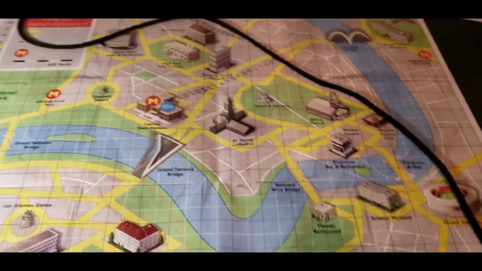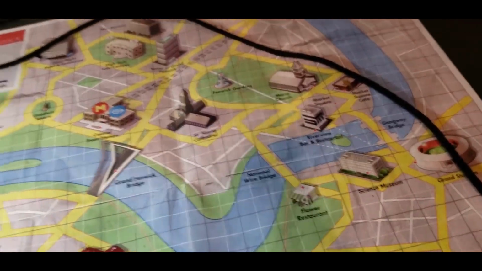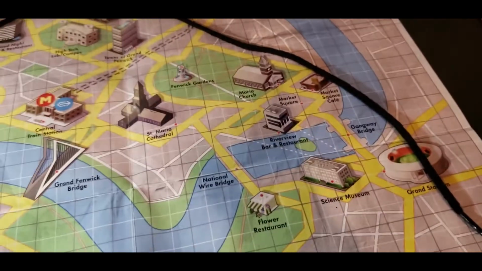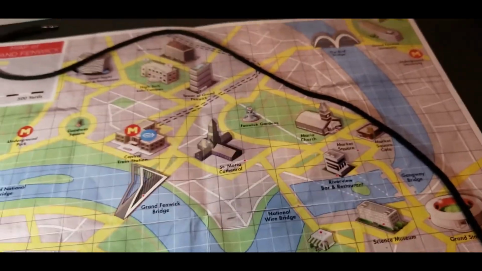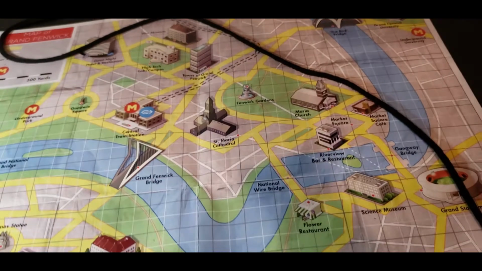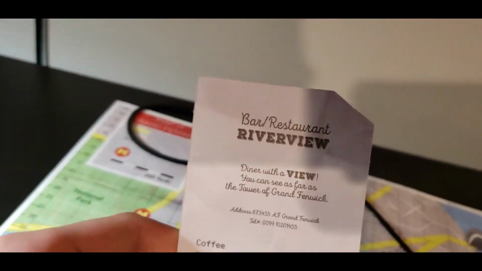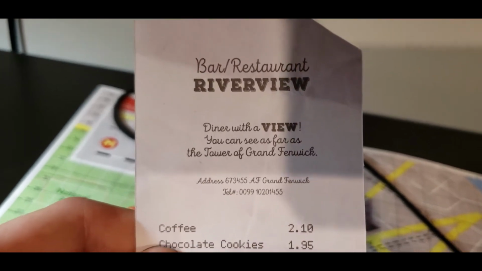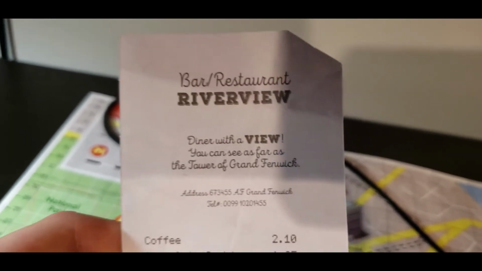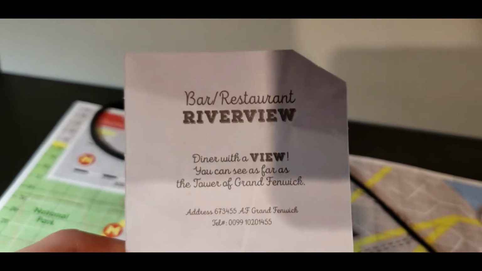Okay, so I got 2 locations narrowed down. Now, if you did it, you were probably like, I only got 1. That's because you did follow the 550, but we are going to look at this thing right here. It does say, diner with a view. You can see as far as Tower of Grand Fernwick.